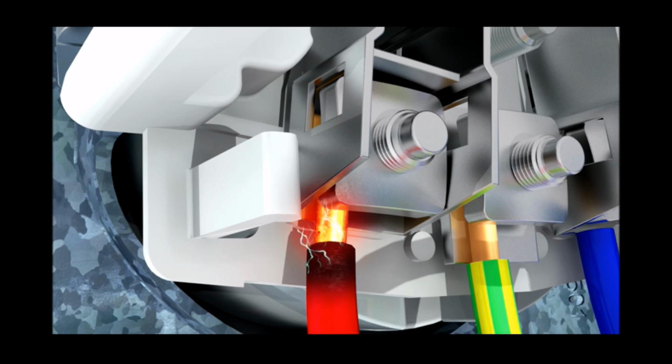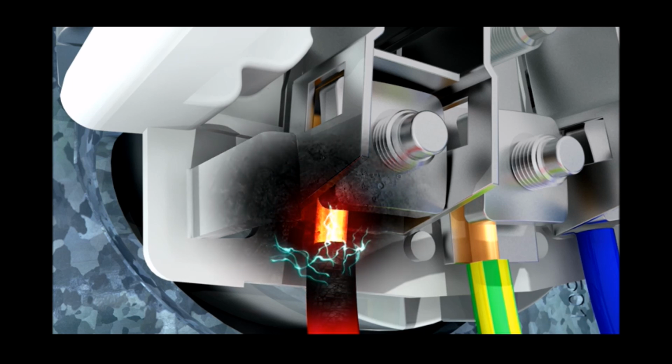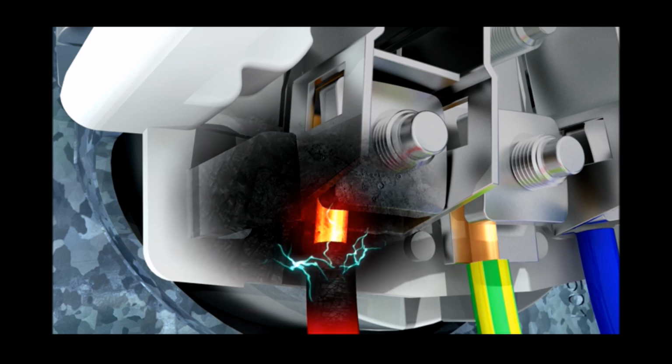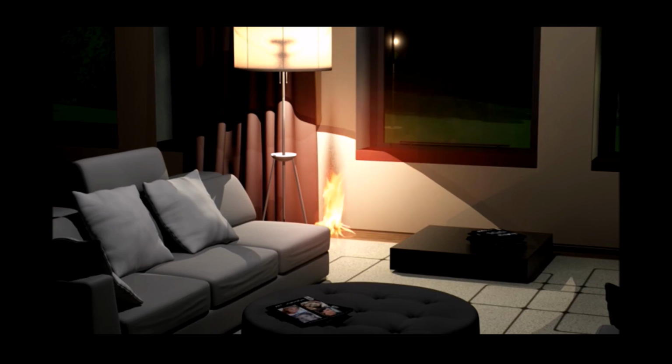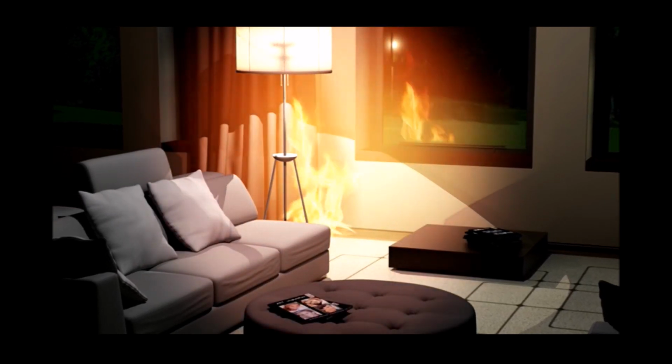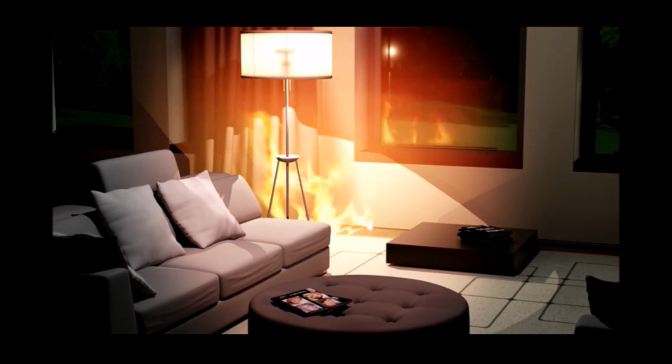This transforms the insulating material into carbon, which acts as a conductor and carries some of the current traveling through the wires, creating electric arcs. Eventually, the cable insulation and socket catch fire. The fire can then easily propagate throughout the room, spreading to a nearby curtain, the wall covering, the furniture, and so on.